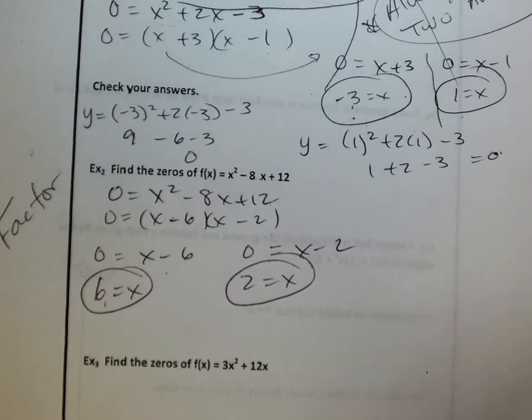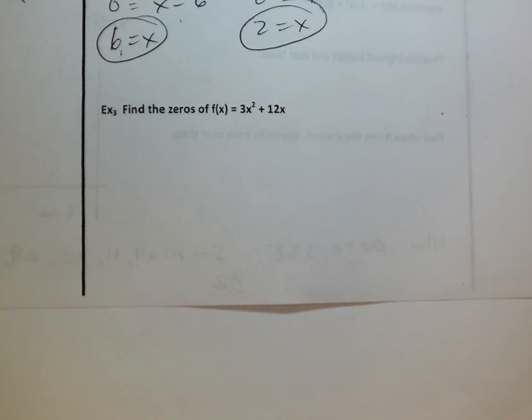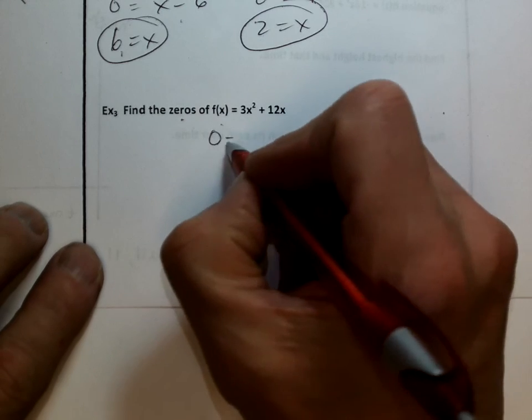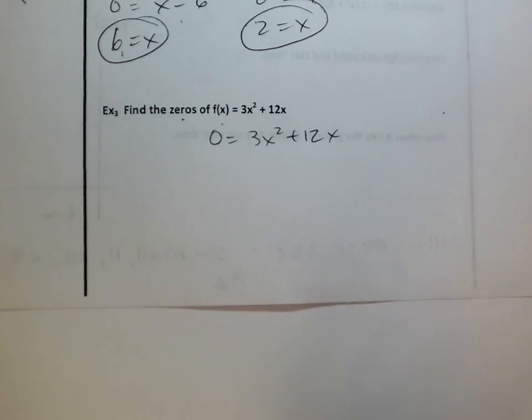Okay. Let's take a look at example 3, okay? So, example 3. Same rules. First thing we're going to do is set it equal to 0. If we want to find the zeros, we set it equal to 0, okay? Step 2, we're going to factor. Now this is the factoring we did on our warm-up.